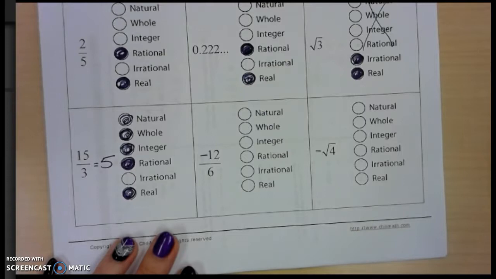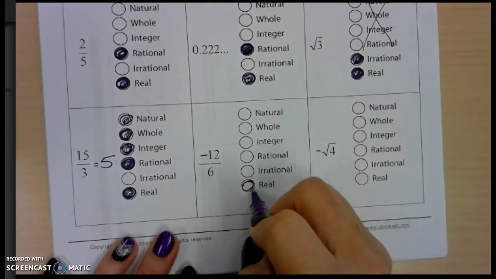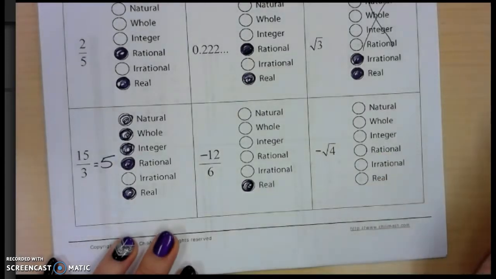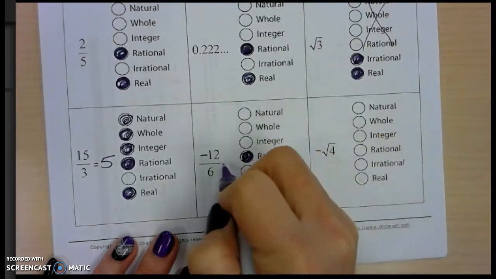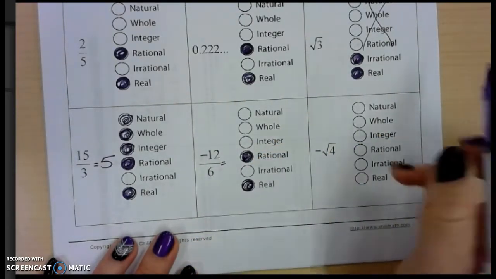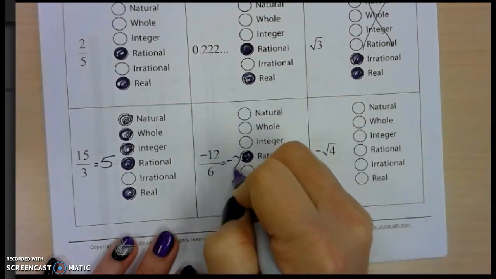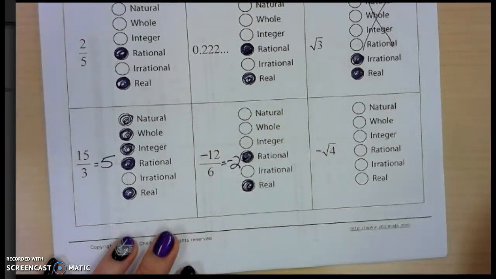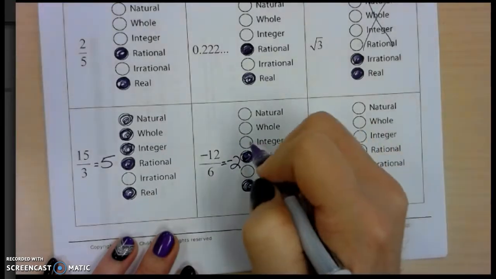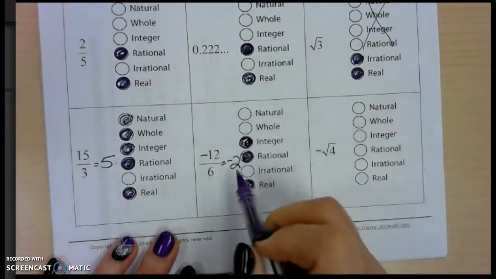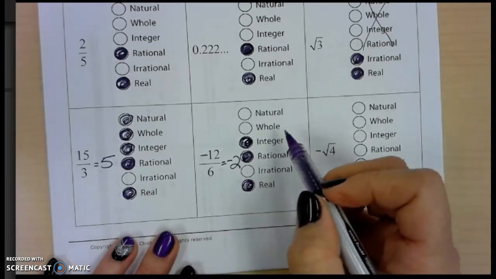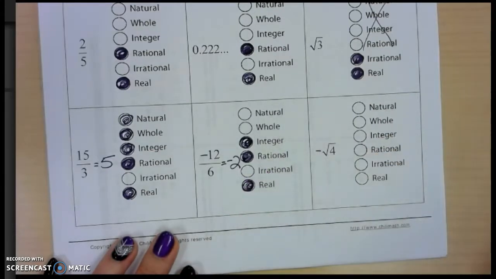Negative 12 over 6. It is a real number. It is a fraction, which makes it rational. We have to simplify to see if it goes further. Negative 12 divided by 6 is negative 2. It does not have a decimal, which makes it an integer, but it is negative, which means it cannot be a whole number or a natural number. It stops there at integer.